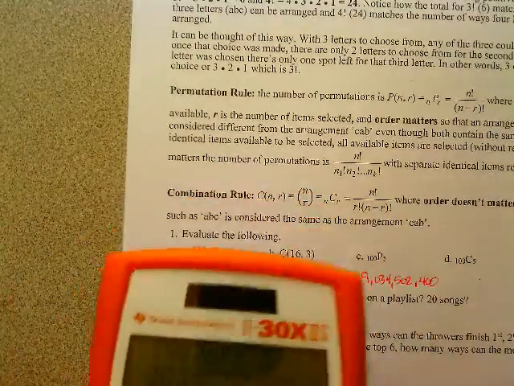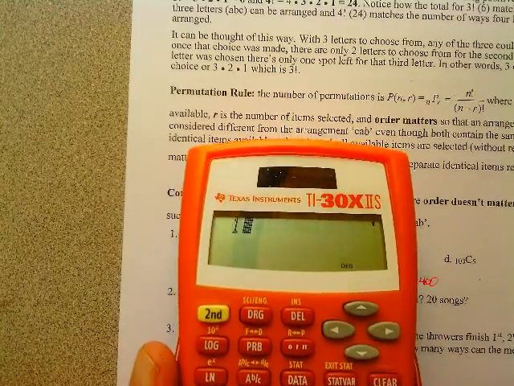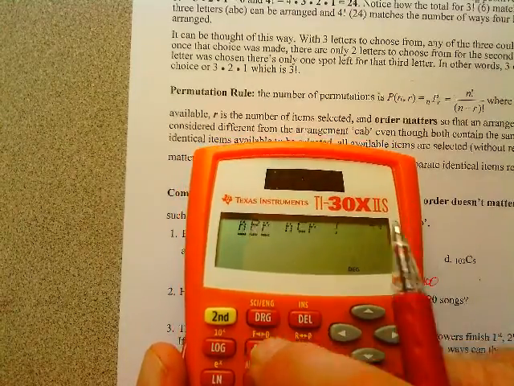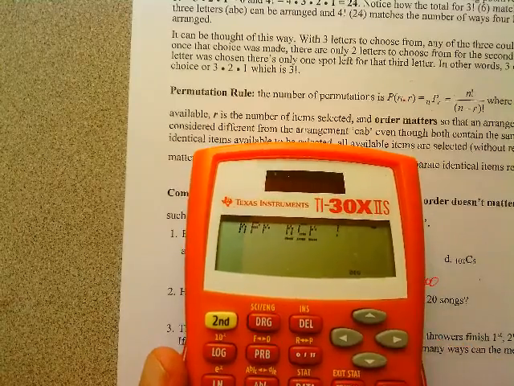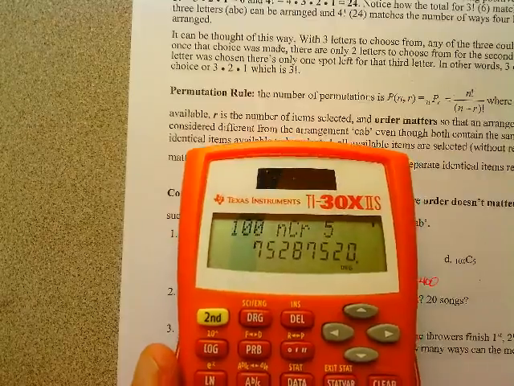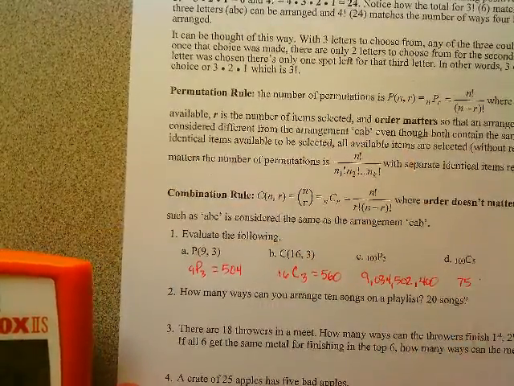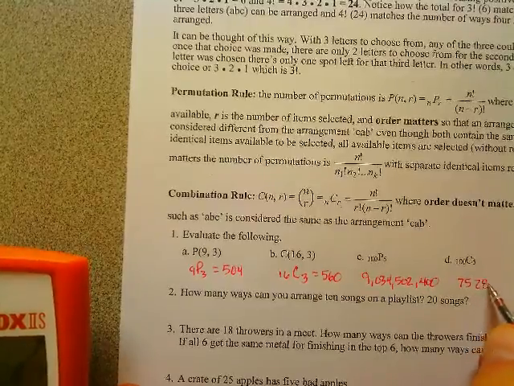And now we're going to look at 100C5. So 100, PRB, move over 1, 5, equals, and a big number, but not as big as what we just had.